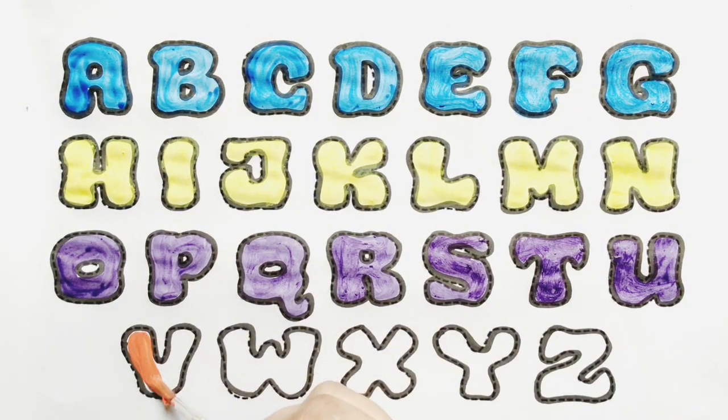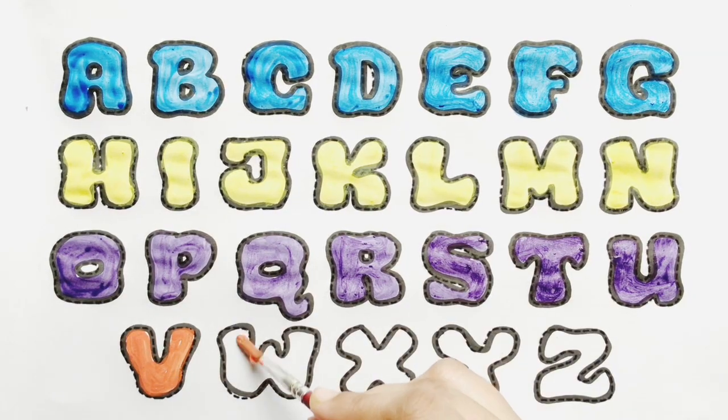Orange color. V for van. W for watermelon.